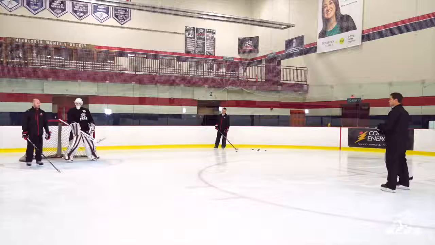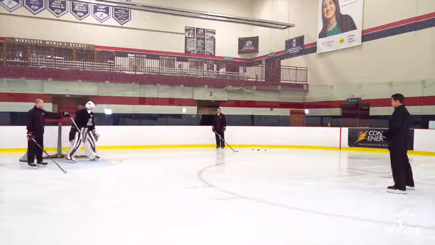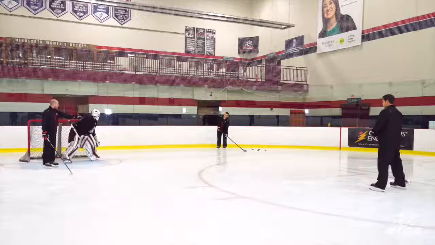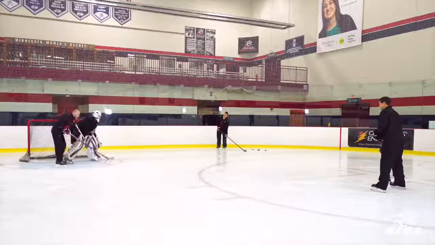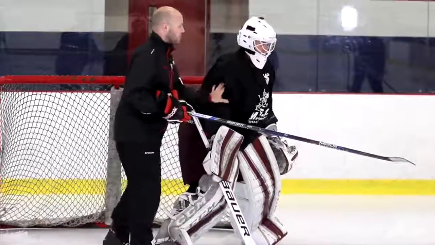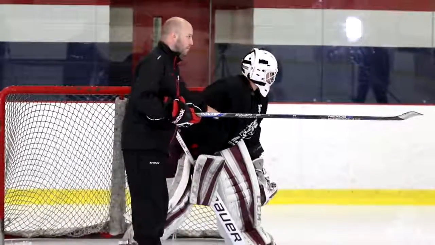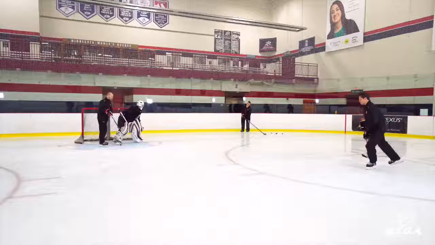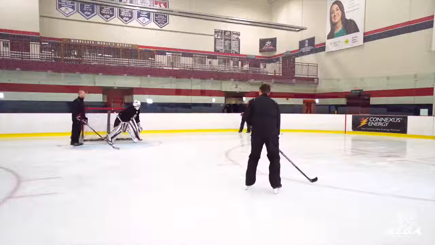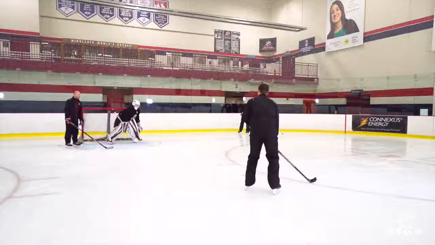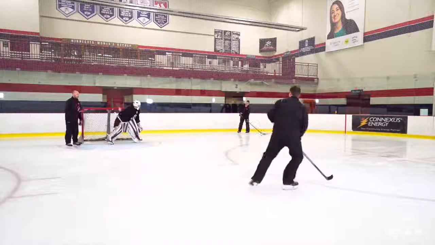A couple examples: if there's a play in the corner, right? If the puck's in the corner, Jordan's going to peek to the front to see where his options are. So now he can square up to where the shooter is possibly going to be passing that puck. Now if Justin was to move back, he would move his leg back and look up ice. So he's constantly checking and scanning the ice to know where his options are.